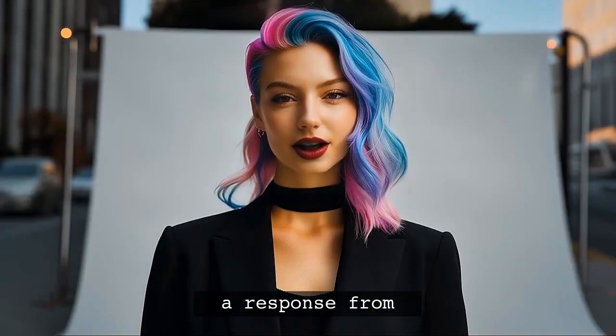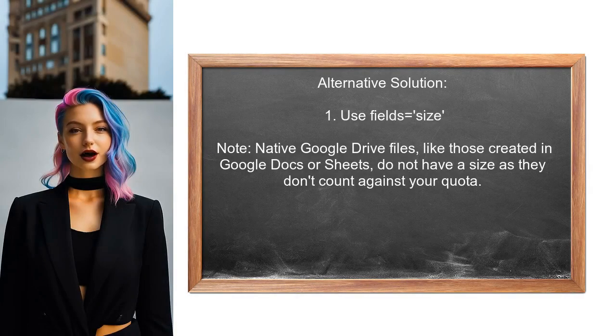Now, let's see a response from a different user. An alternative approach to retrieve the file size from Google Drive is to specify the fields parameter. By passing size within the fields argument, you can successfully get the file size.